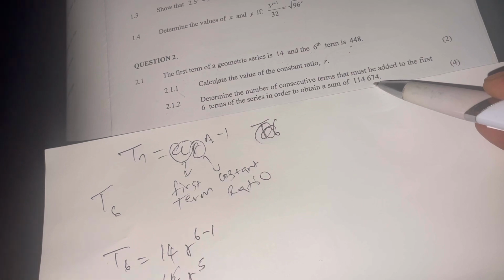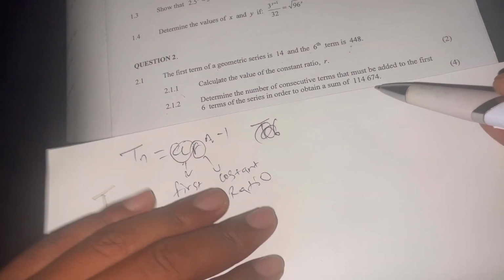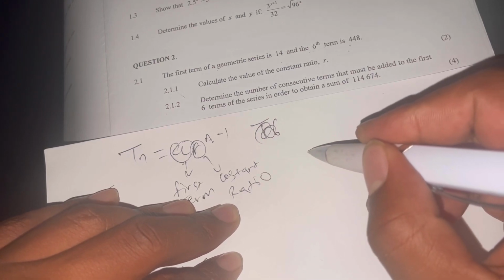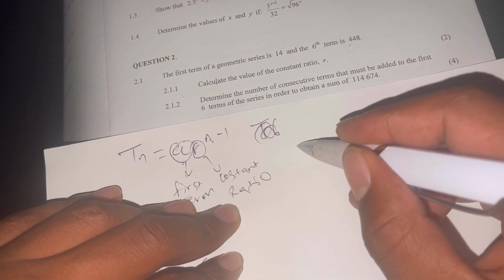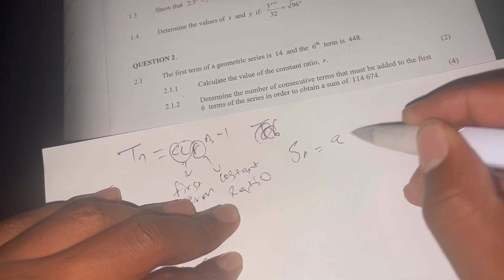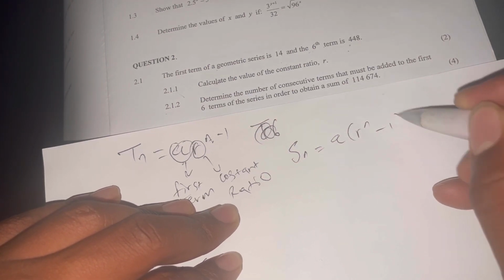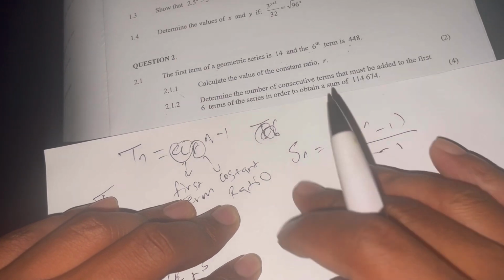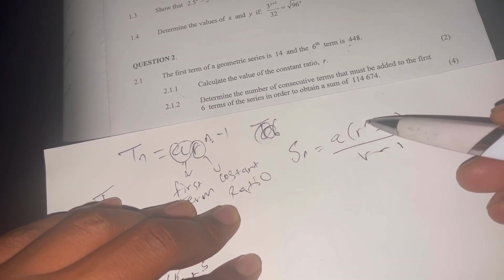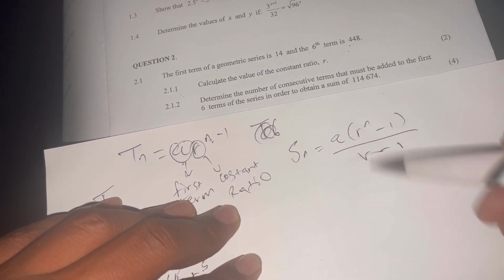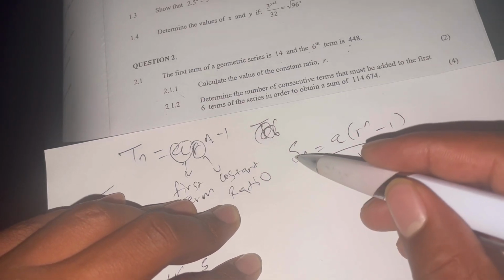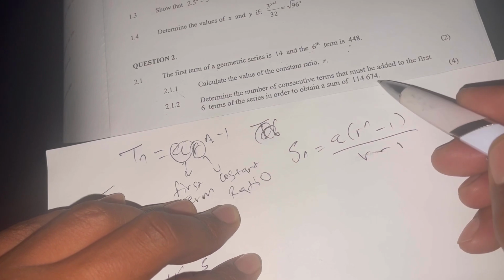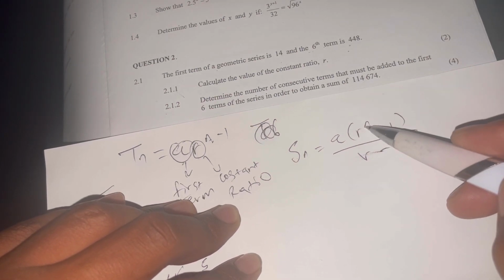Just take this question as they are looking for the value of n, given that the Sn of a geometric series is given by Sn equals A into R^n minus 1 all over R minus 1. So just take it as they are looking for the value of n, with Sn being that value.